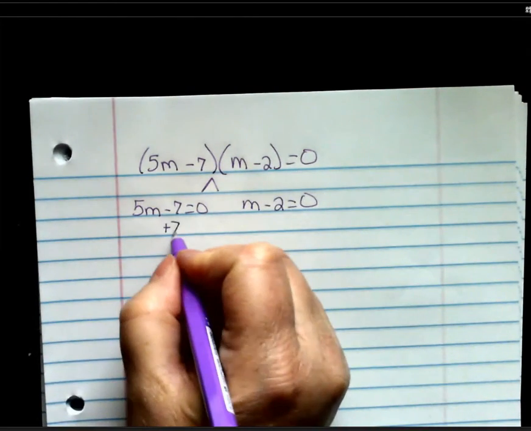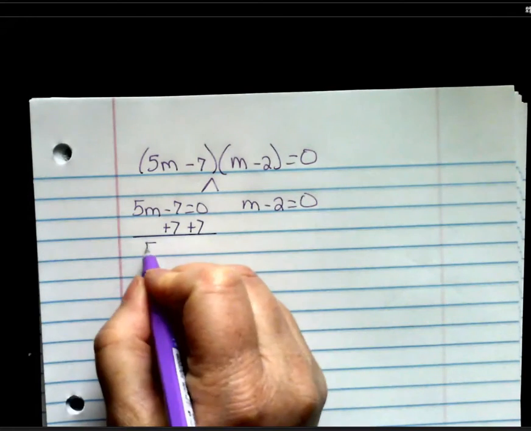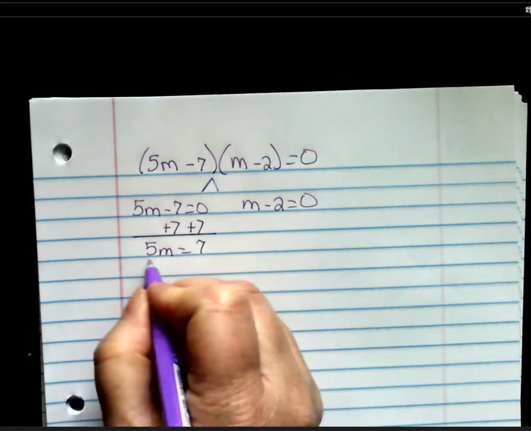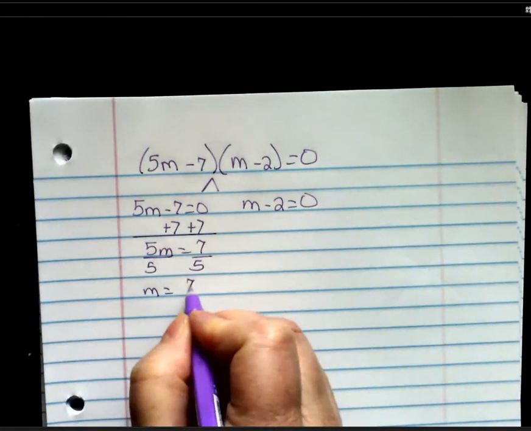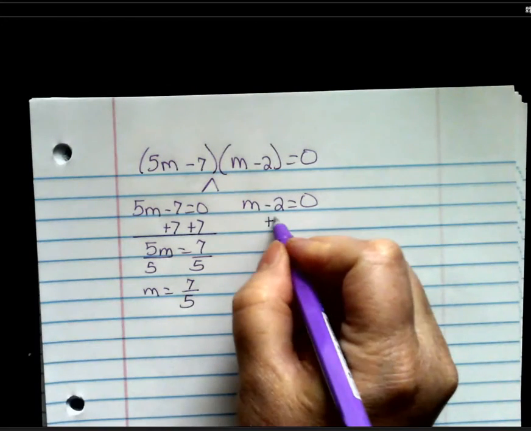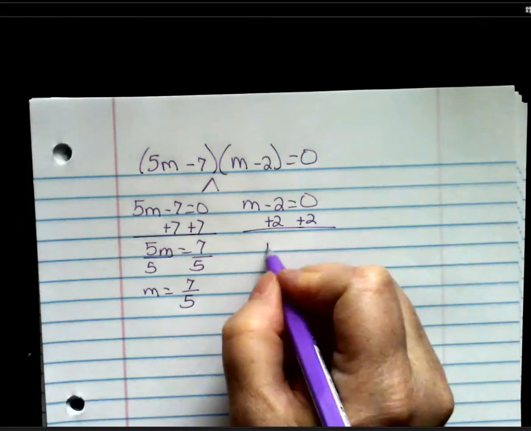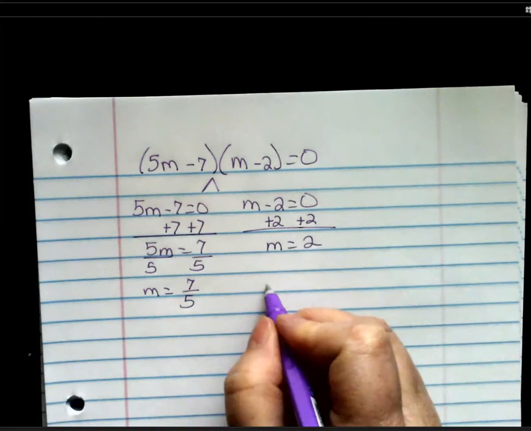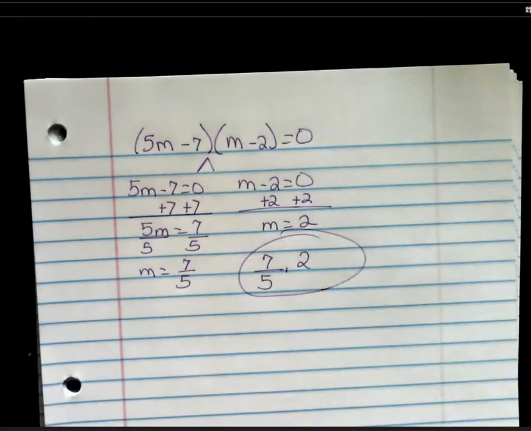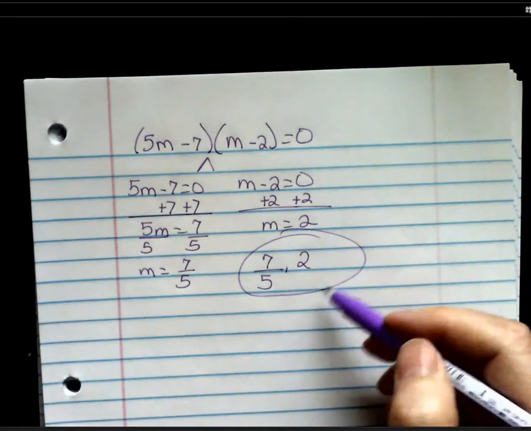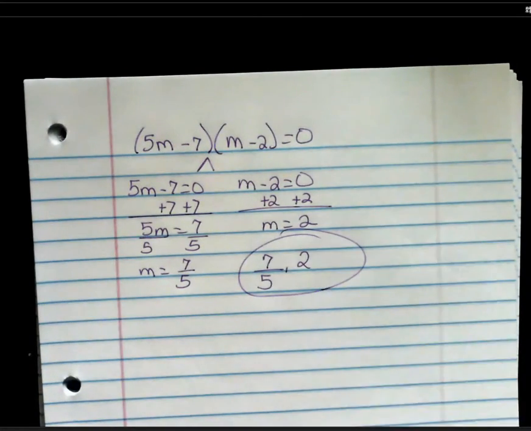Solve for m. 5m equals 7. Divide both sides by 5. M equals 7 over 5. Add 2 to both sides. So my answer is 7/5 and 2. Do not put parentheses around those. Just write those two numbers.